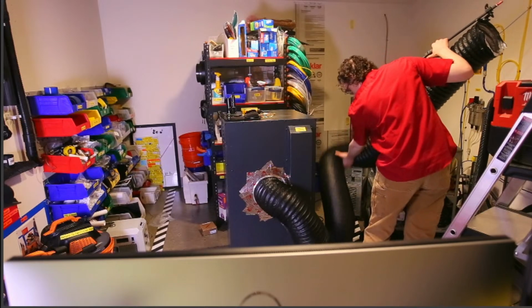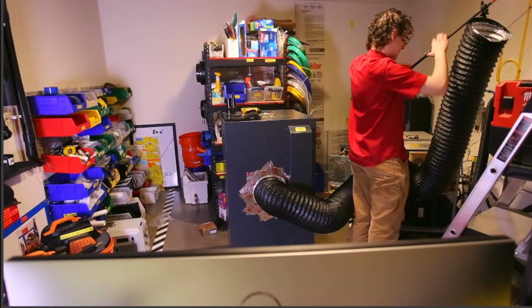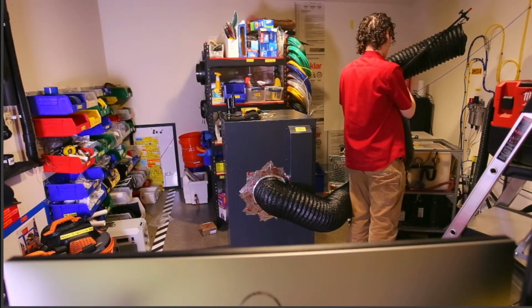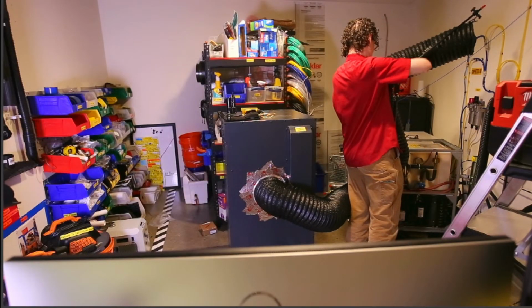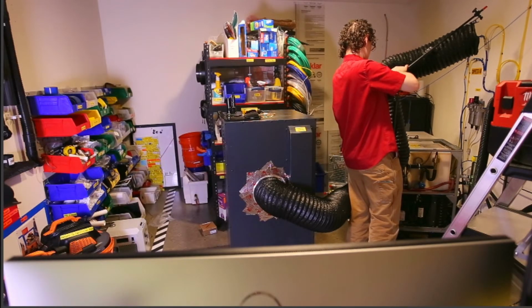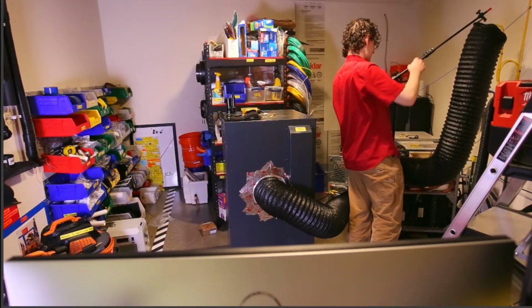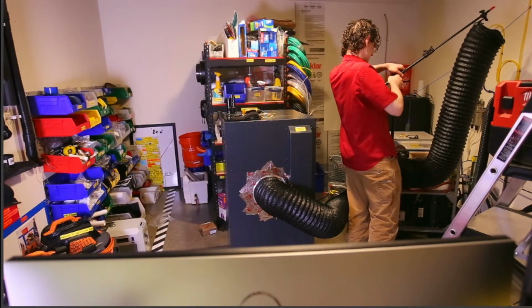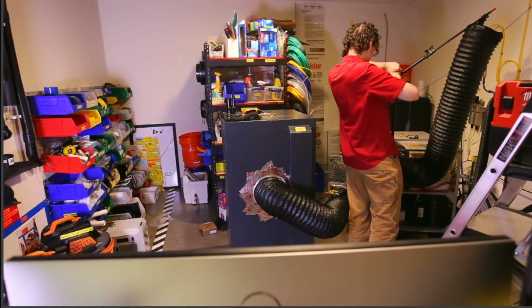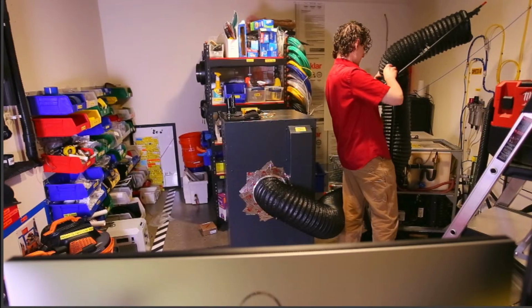That's a fume extractor right there. See if I can't figure out how to use this other clamp.